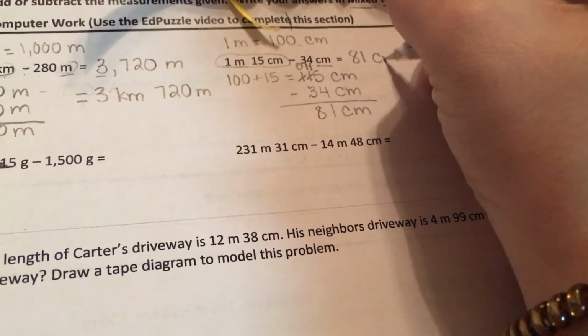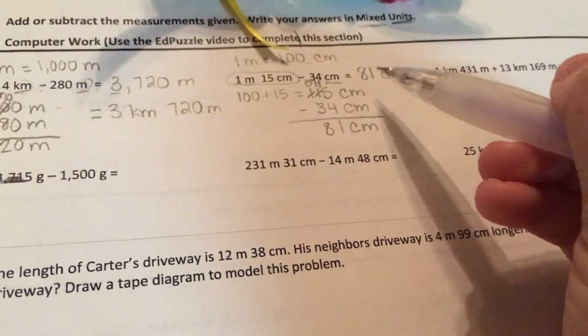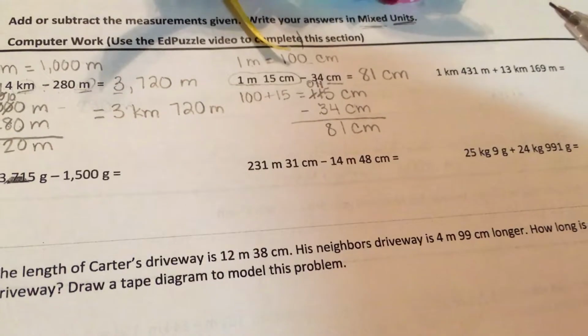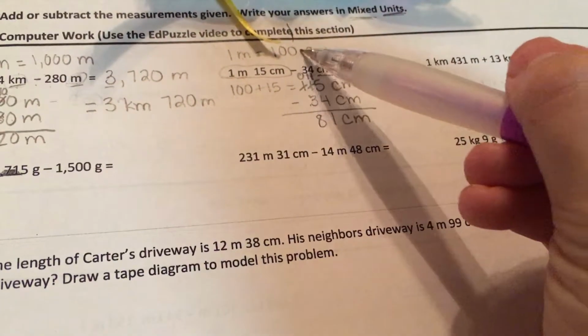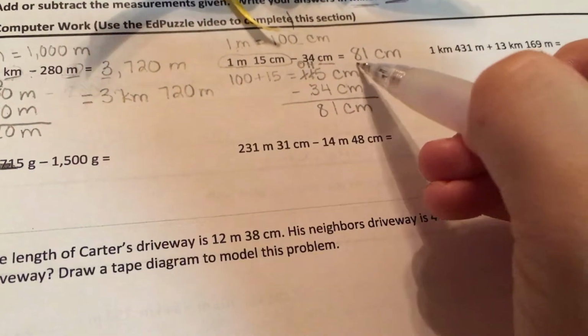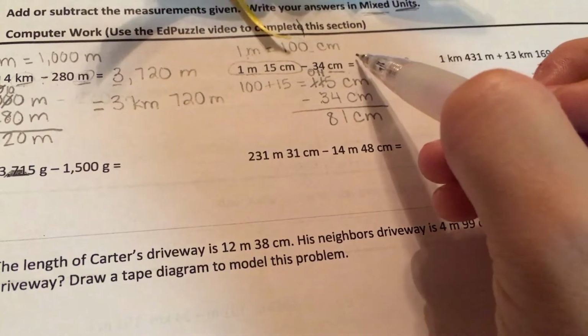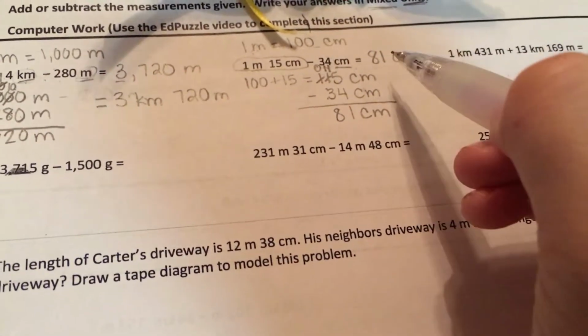Now I want to ask you, they asked for mixed units. We have 81 centimeters left over. If we need 100 centimeters to make 1 meter, do we have enough centimeters here to create a meter? No. So our answer would just be stated in centimeters.